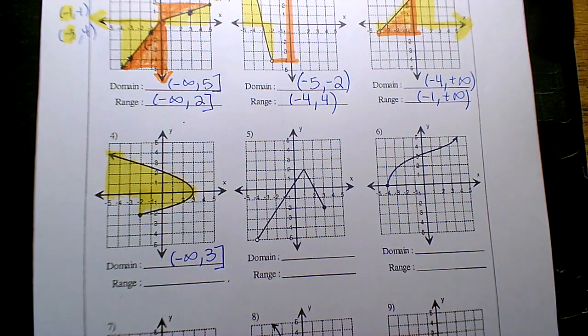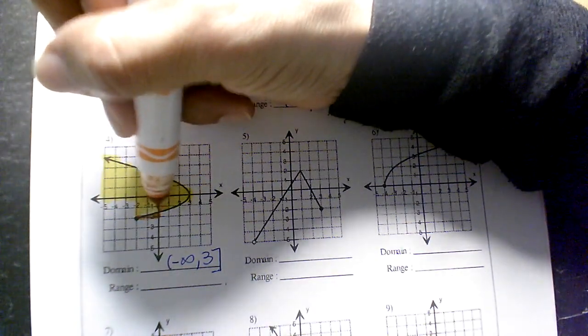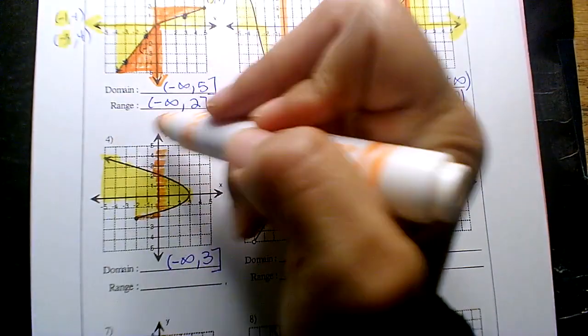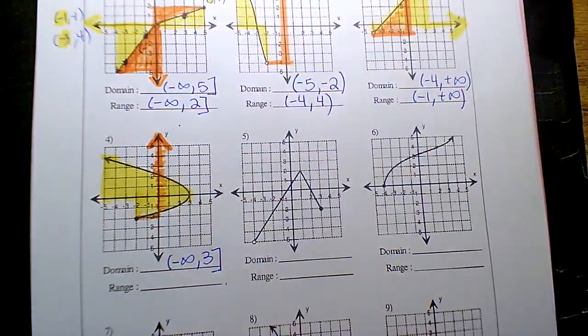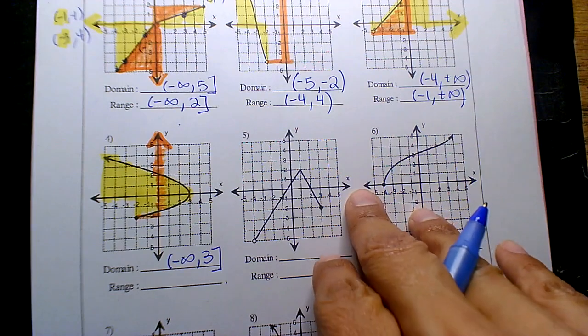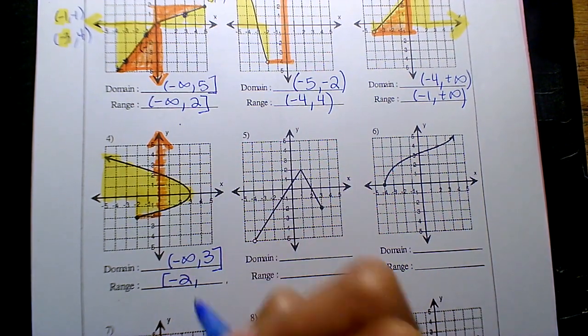Okay, range, what's my range? -2, and it's an arrowhead, so you're going forever. So -2, closed, so parenthesis or bracket? Bracket, and then to what?